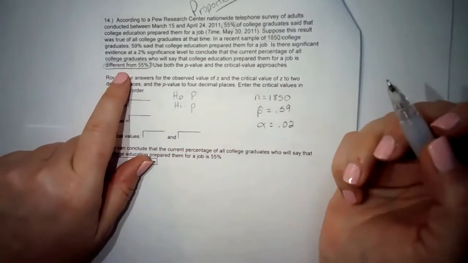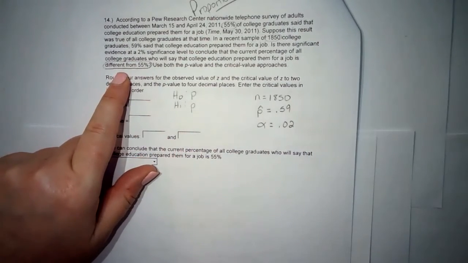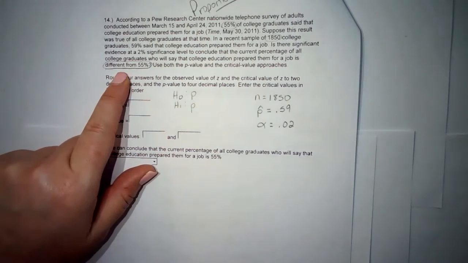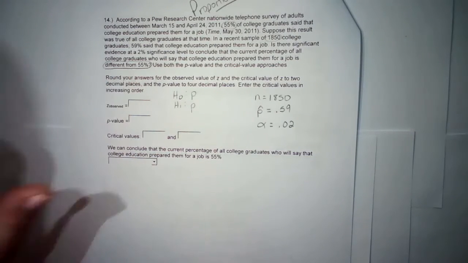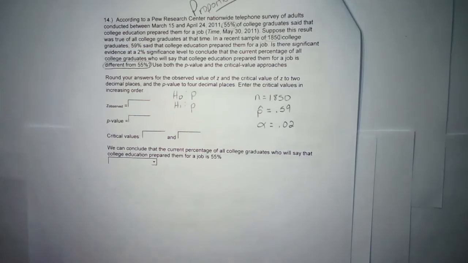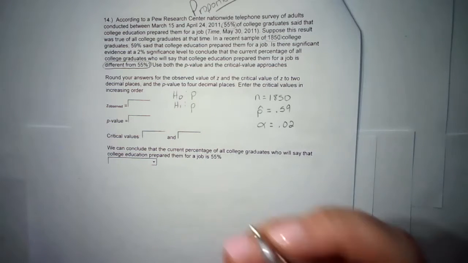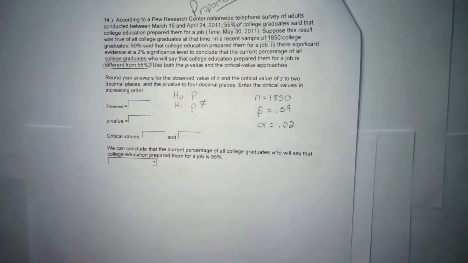So for my alternative, how do I say different? What kind of test is different? It didn't say greater and it didn't say less. It didn't specify. It just said anything different. What do we think that is? Not equal to. It's a two-tailed test. When you see different, that means two-tailed test. That's going to be a question on your test 4.